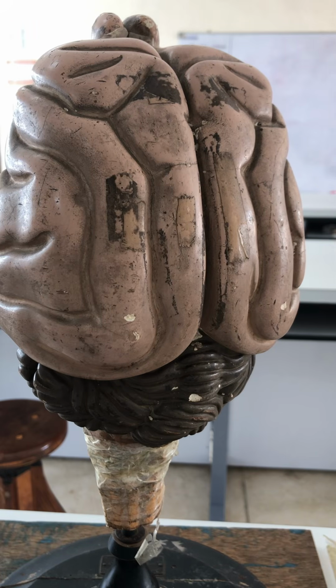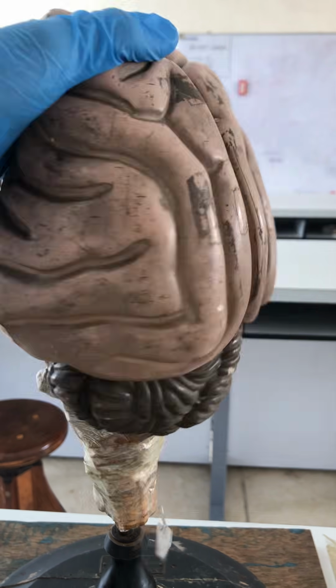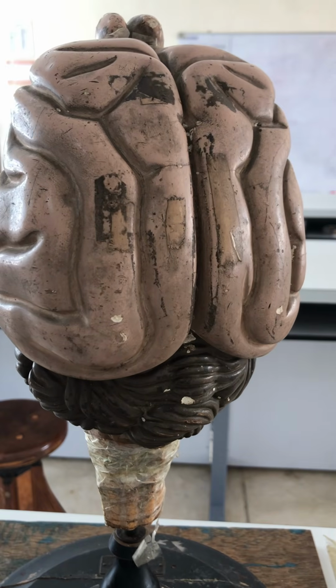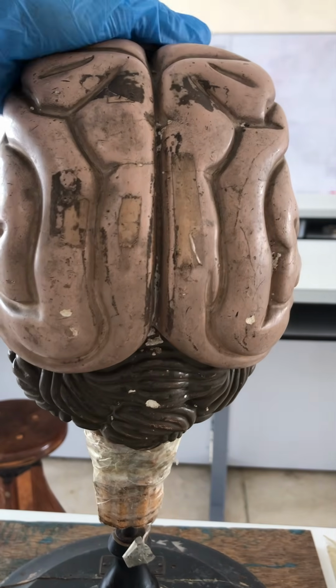Okay, let's review the structures of the mammalian brain that we have seen from the wet specimen. So this time we're using the plastic brain model here, which will hopefully show you the structures of the brain better.